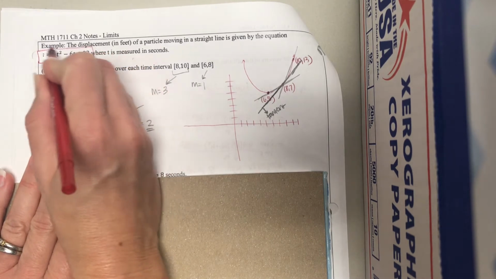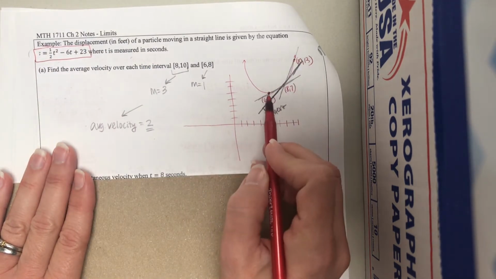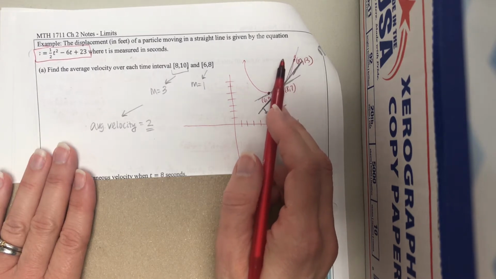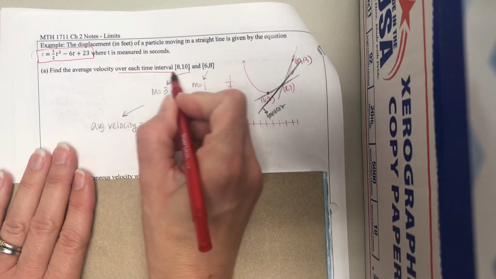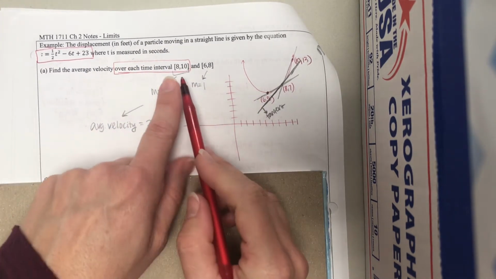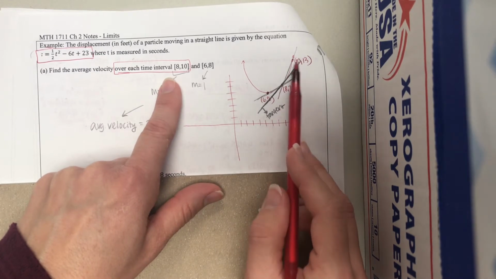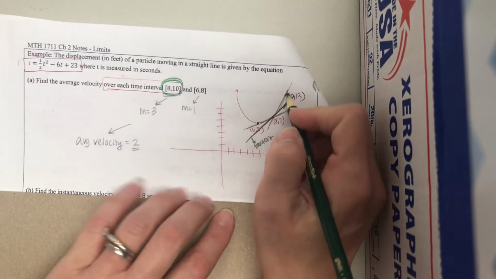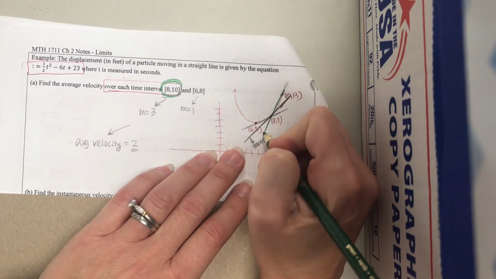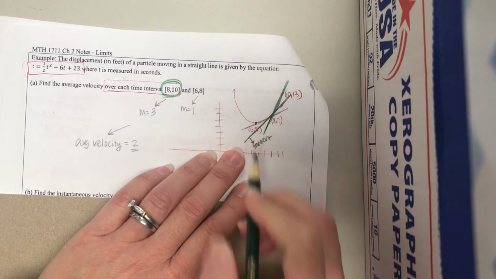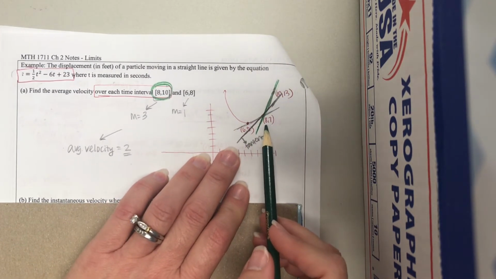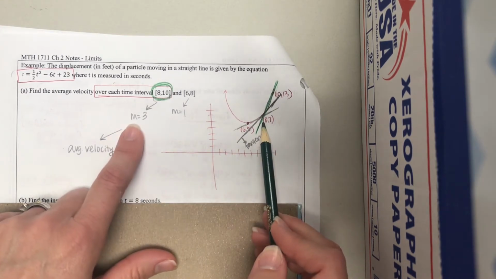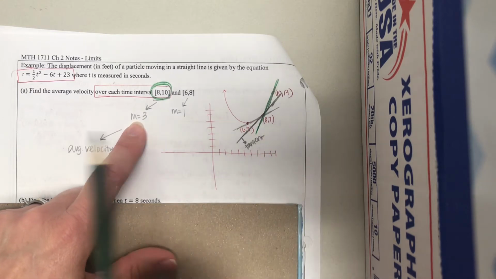Okay. So that's my red parabola right here. The vertex is at 6.5, and it includes the points 8.7 and 10.13. They want us to find the average velocity over the time from 8 to 10. So if we go from time 8 to time 10, that would be this line right here. This is a secant line, correct? It'd be this green secant line. And what I'm interested in is the slope of that line. You should be able to figure out slope, rise over run. Well, we rise 6 and we run 2. So our slope is 3 for that interval.